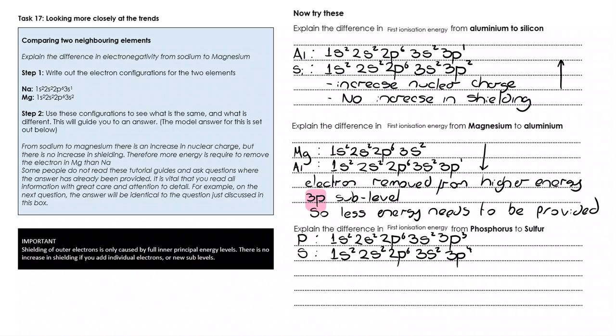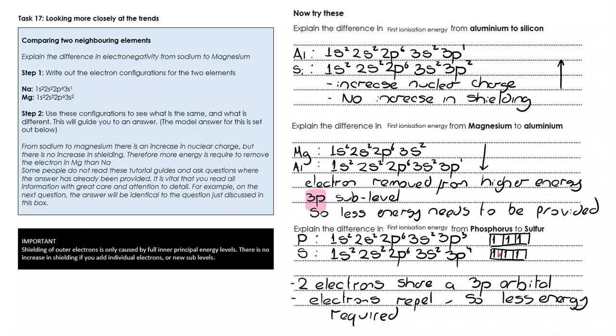So there's no difference in terms of energy of sublevels, there's no difference in shielding, there is an increased nuclear charge, and yet there's a dip to sulfur. So if I draw it out in this way, you can see that in S, we have two electrons sharing an orbital. In P, we don't. What we're looking for is that two electrons are now sharing a 3p orbital, and therefore, because those electrons repel each other, we need to put less energy in.